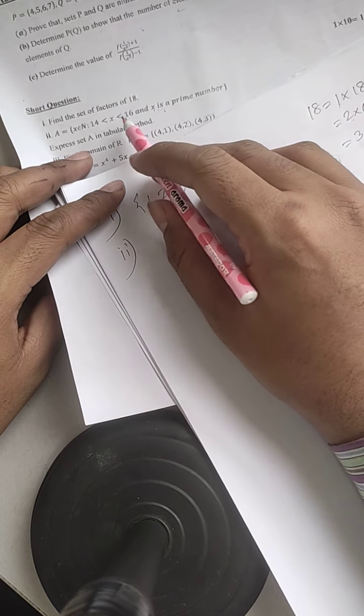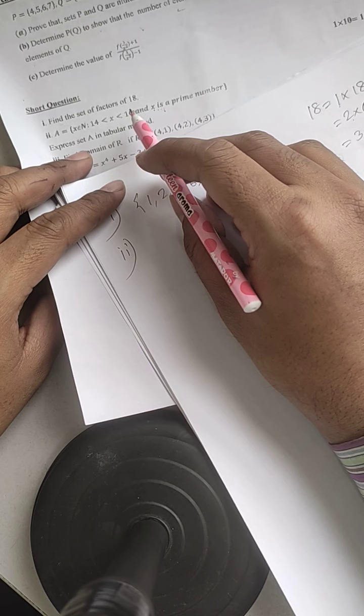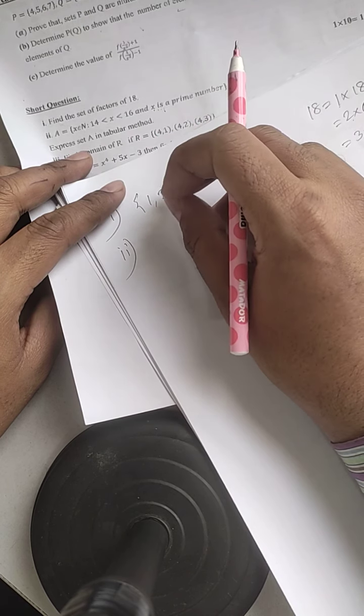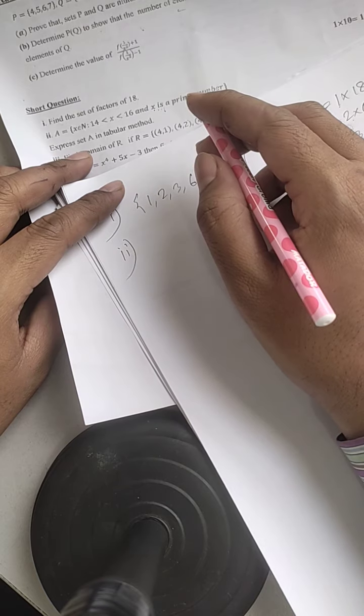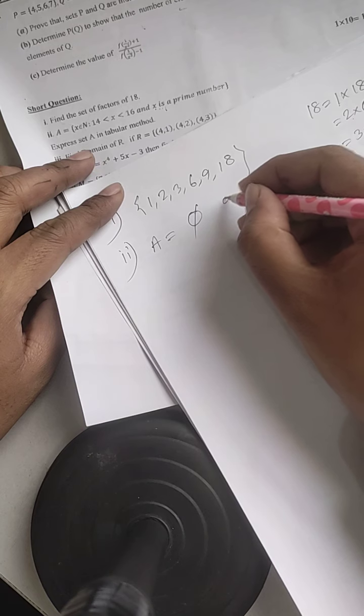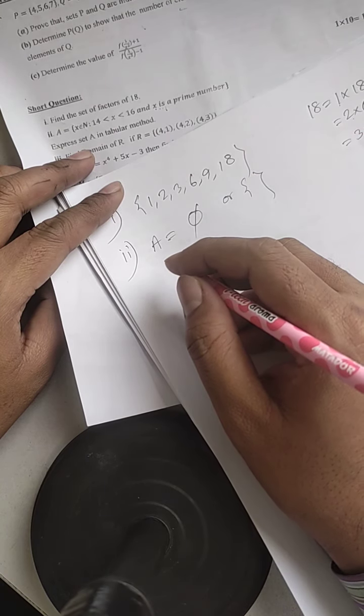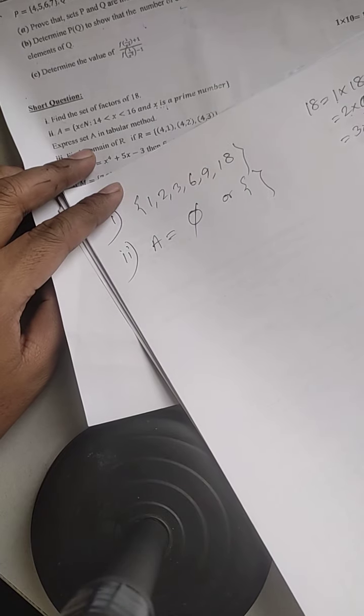Look, is there any prime number which is greater than 14 and less than 16? Greater than 14, less than 16, there is only one number, that is 15, but that is not a prime number, so there is no member in this set. So A will be the empty set, because there is no number which is greater than 14 and less than 16 but a prime number.